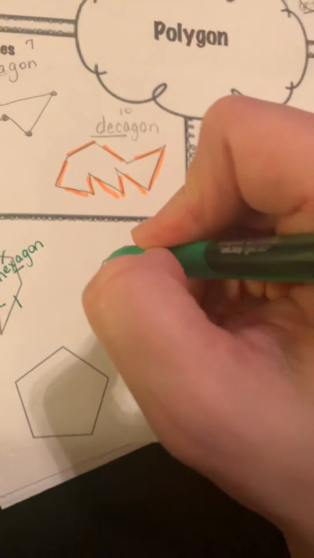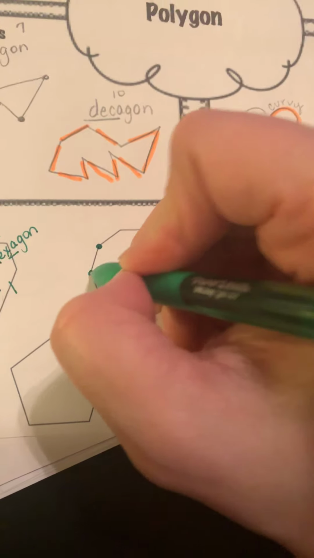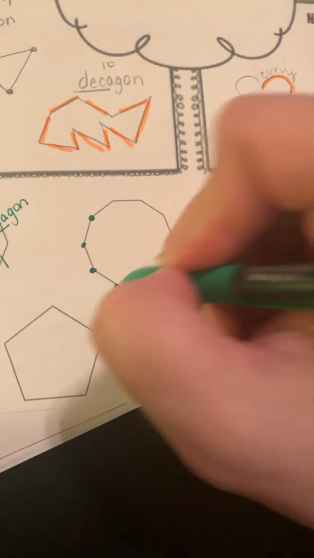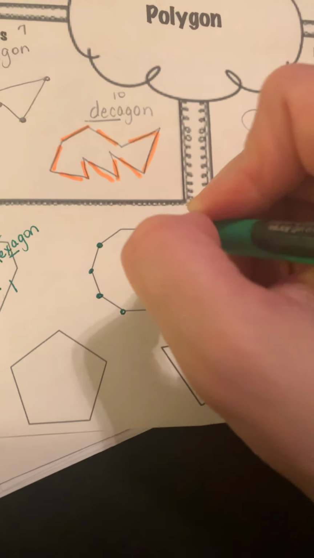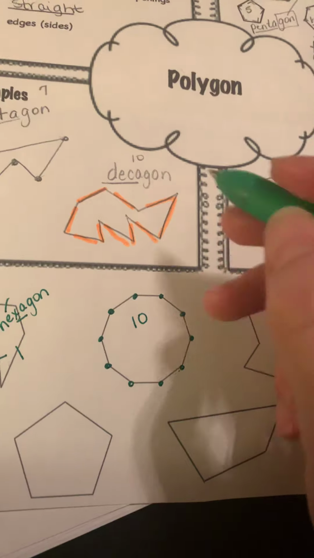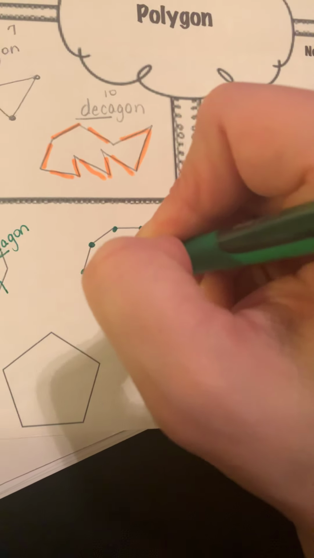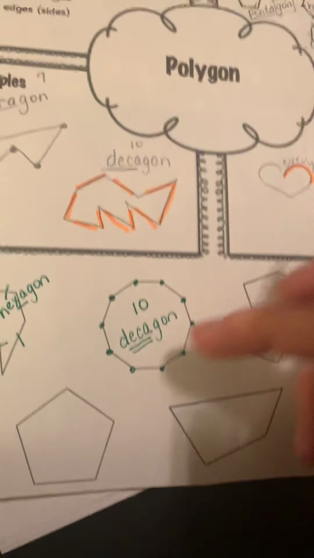Genius. All right, y'all count the vertices on this next one. Let's count them together, and as we count, we should be proving them. 1, 2, 3, 4, 5, 6, 7, 8, 9, 10. If you have 10, yes, deca. You've been alive a decade, you've been alive 10 years. If you're a decagon, you've got 10 edges, 10 vertices.